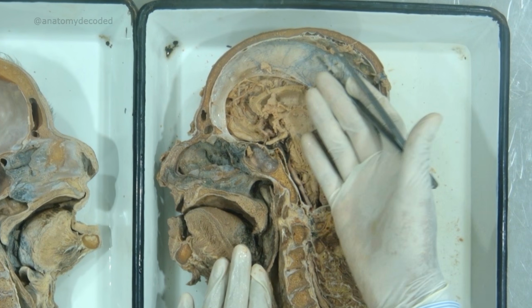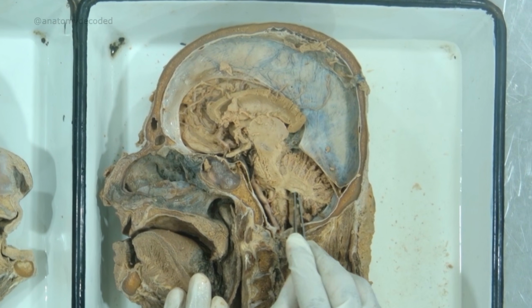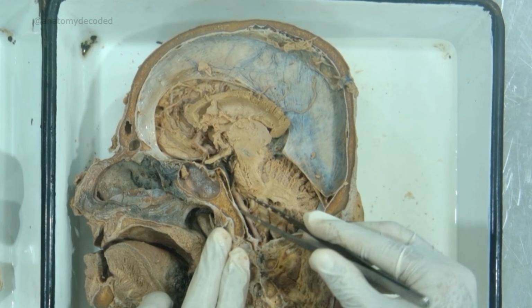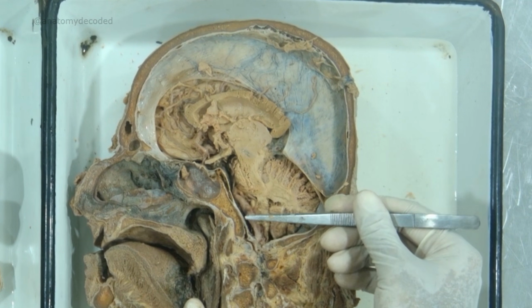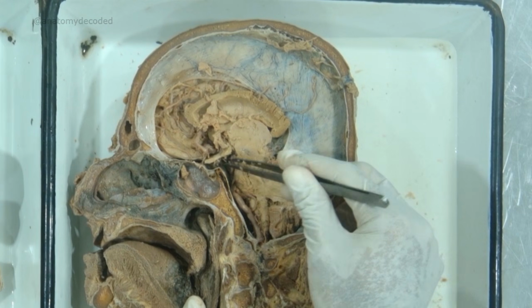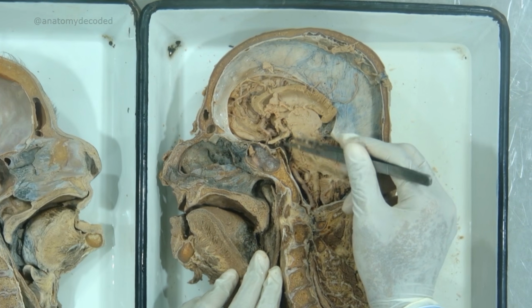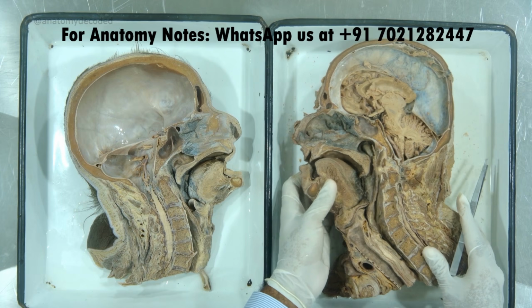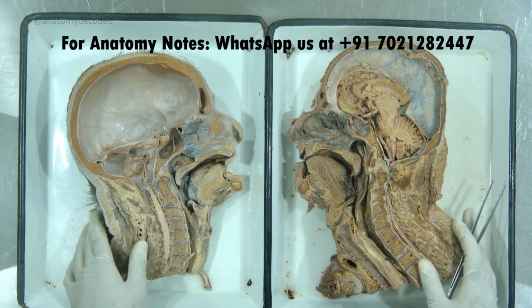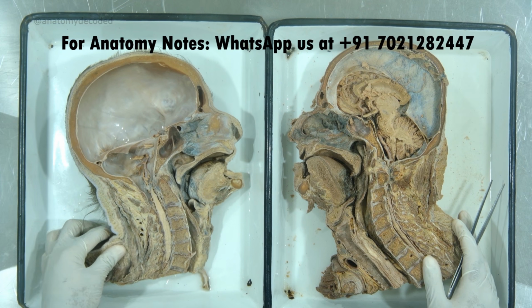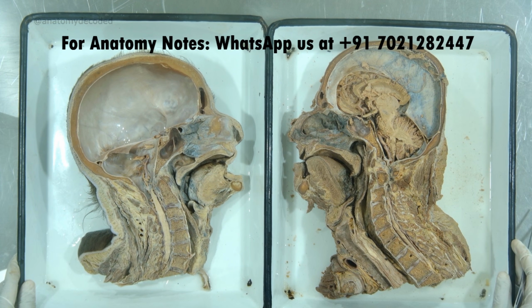This section is not exactly in the midline, that's why this cavity is not very clear. And one artery is seen here. Which artery would it be? You'll guess, this is the vertebral artery. Two vertebral arteries unite to form the basilar artery in front of the pons. So like this, you should be able to identify all major structures seen in the mid-sagittal section of the head and neck. Thank you.